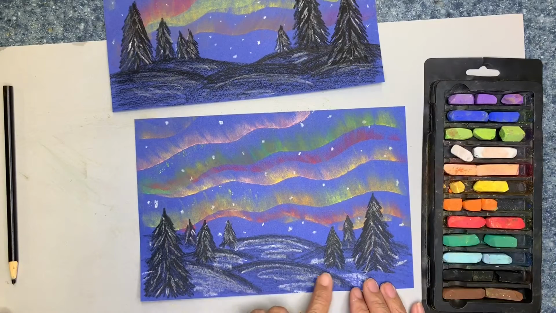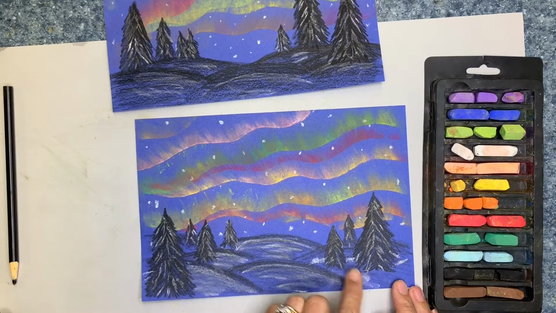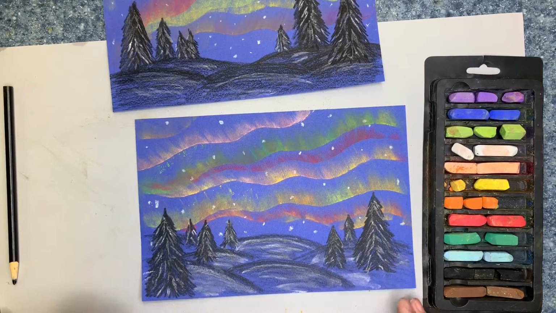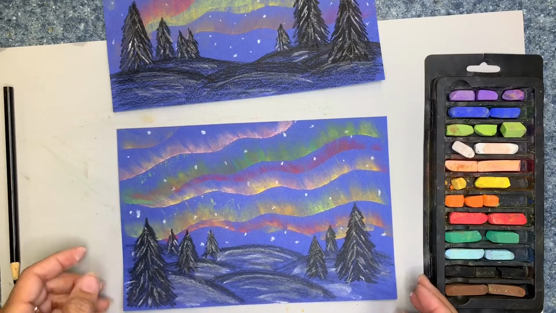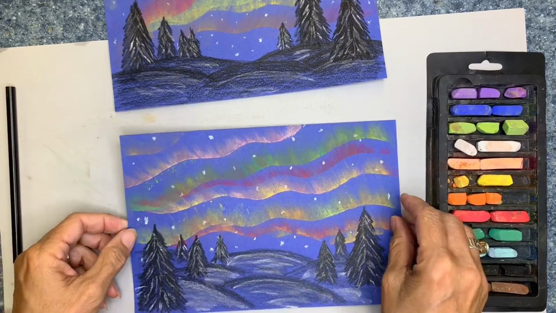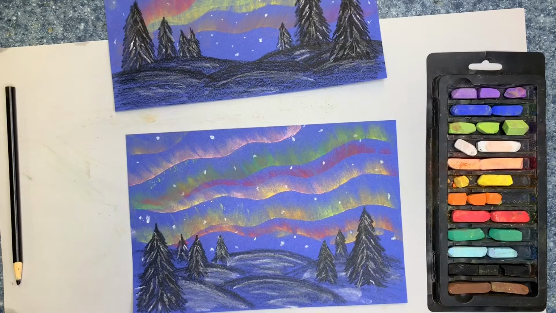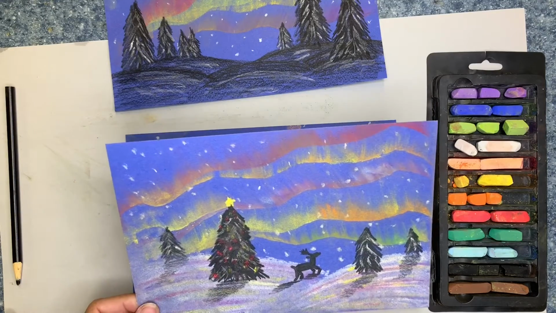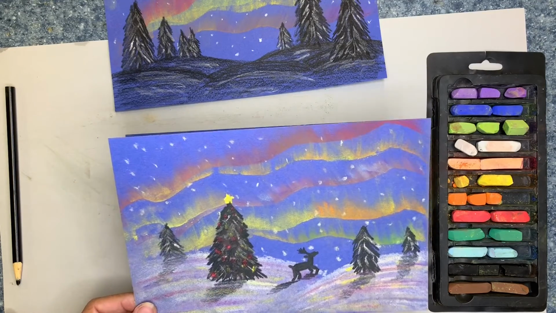You can use your finger and just gently smooth out a little bit of the white. If you want to smooth out some of the white on the hills, you can. Or you can leave your picture just like this. I do like to tap it and get the extra pastel off. There are other options. Sometimes around Christmas, you might want to do something like this. Add a few little colors with your colored pencil and make it kind of like a Christmas tree.